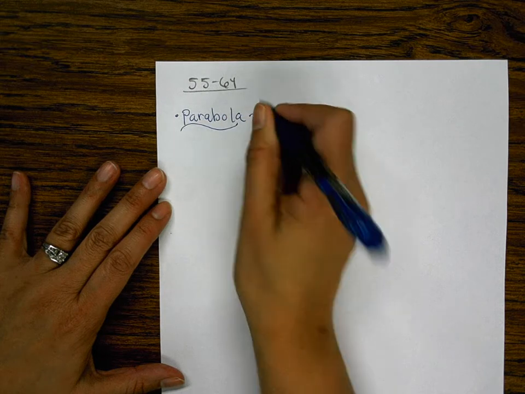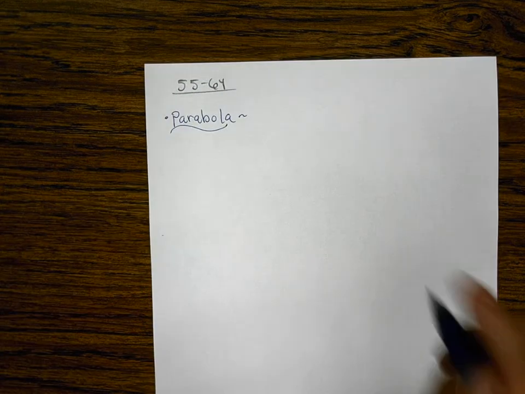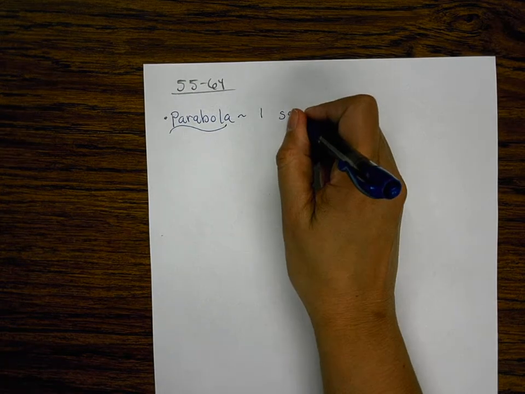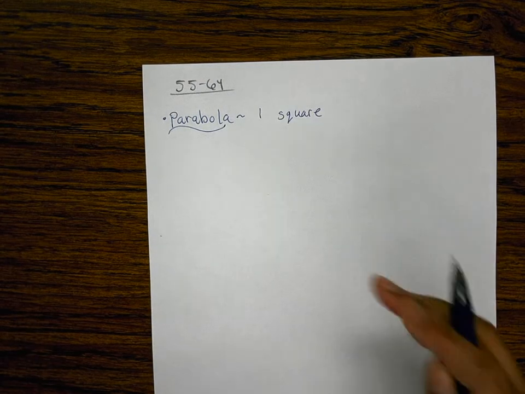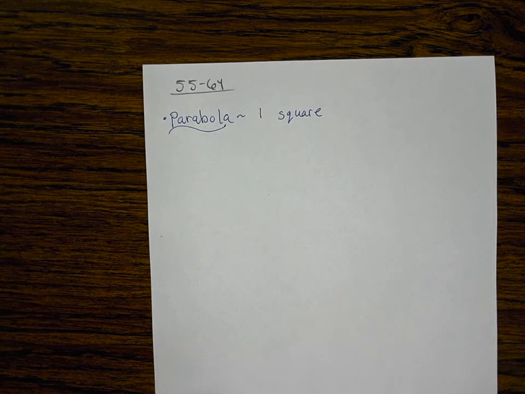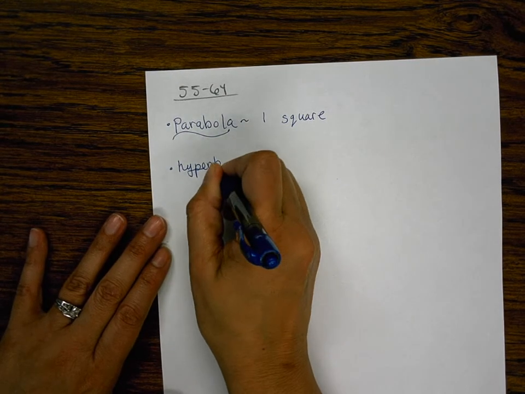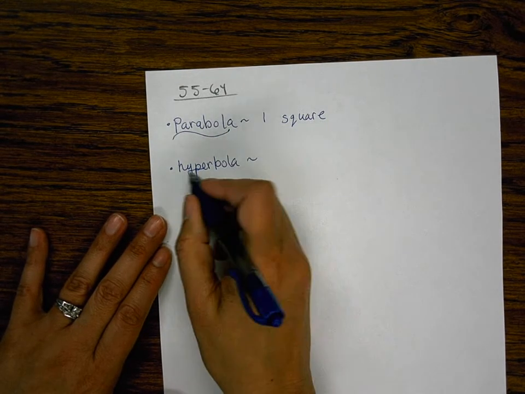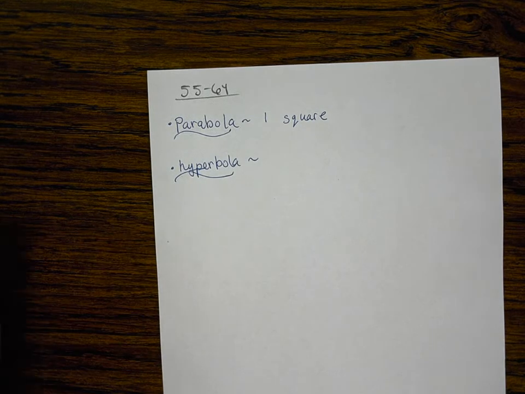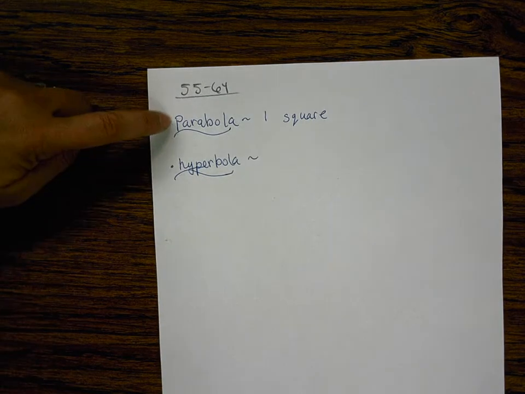Parabolas for me are the easiest ones to find because they only have one square. So that's the first one I always look for. Is there only one square? If it's only x squared or only y squared, it's a parabola. You're done. The next one I like to look for is a hyperbola, because everything after a parabola has two squares, an x squared and a y squared. This is the only one that has one.